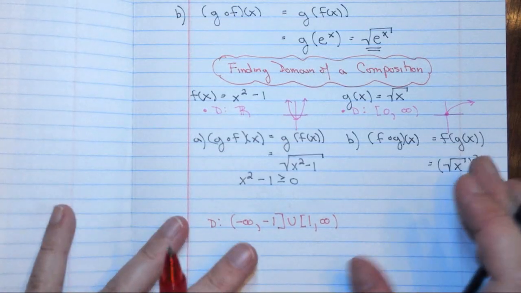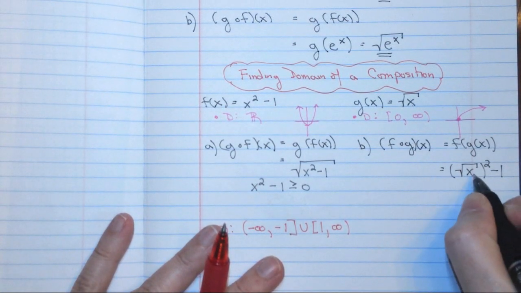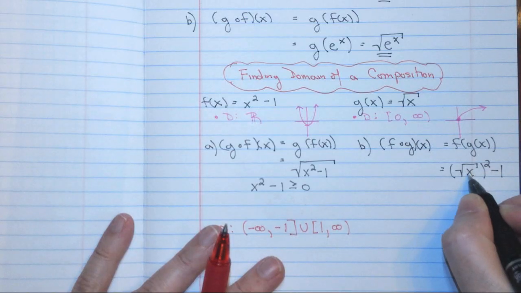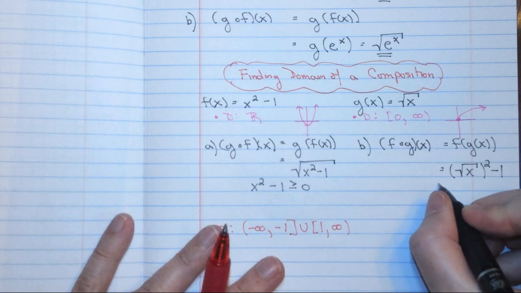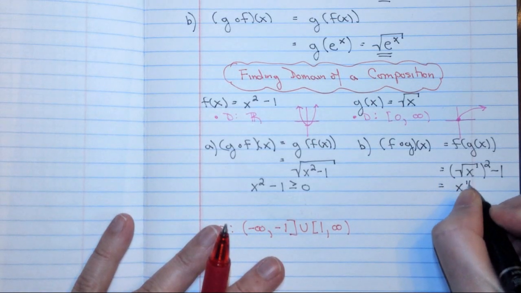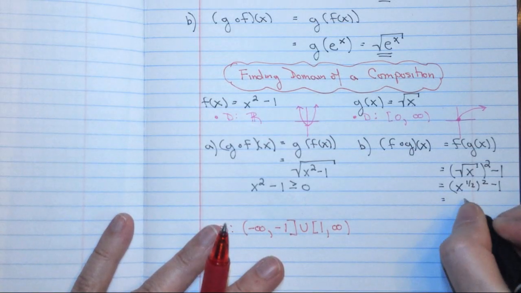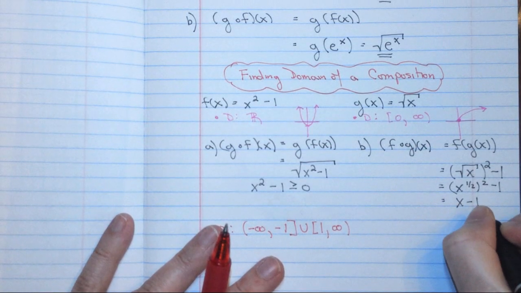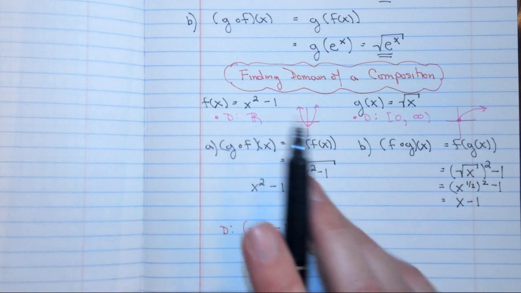Now when I do this, as long as this is a positive number in there, and I square it, that's great. So really, I could look at it this way: x to the 1/2 squared minus 1 becomes x minus 1, which is a line, which is all reals.